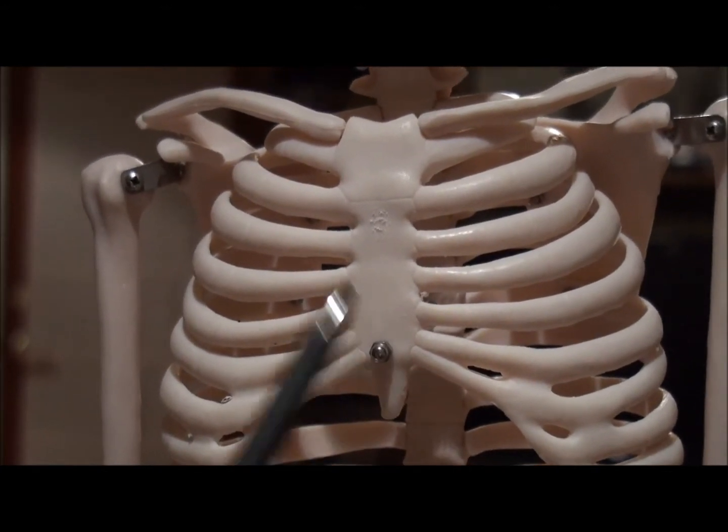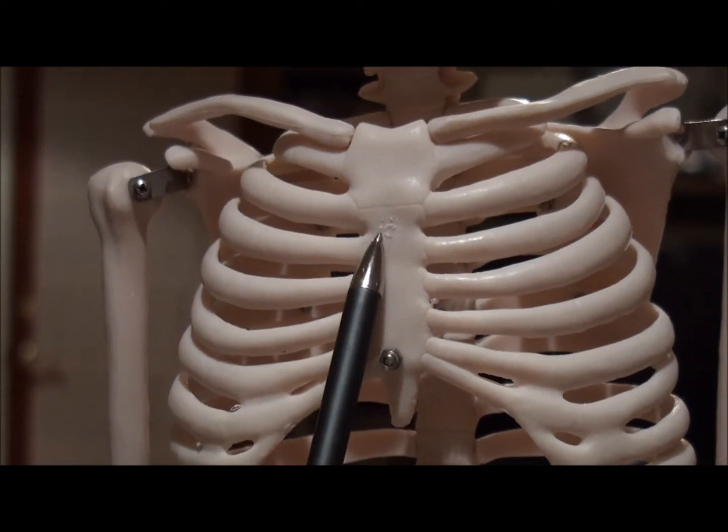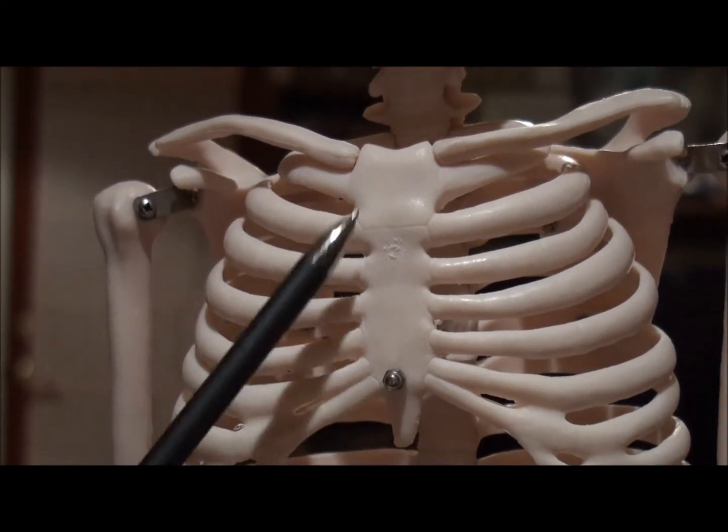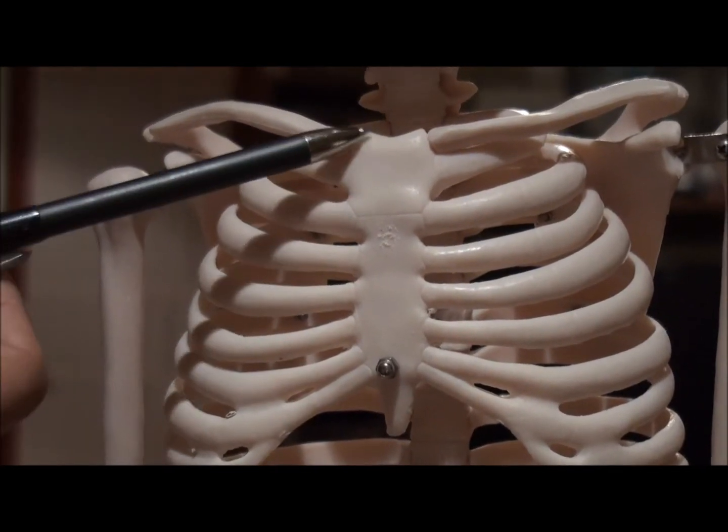Next is the sternum. This is the manubrium, the body of the sternum, the xiphoid process, and the jugular notch.